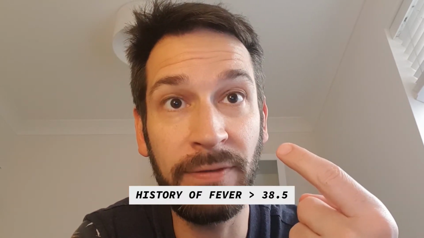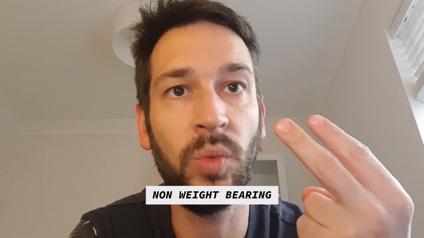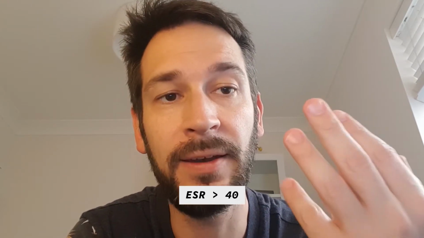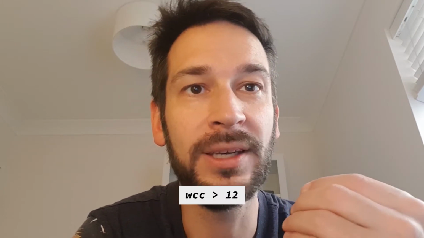So when that was all finished, they found 4 primary criteria that could predict the chance of septic arthritis in the patients that they analyzed. One was a history of fever greater than 38.5. The second was that the kids were non-weight bearing. 3 was having an ESR of 40 or above. And 4 is having a white cell count more than 12.